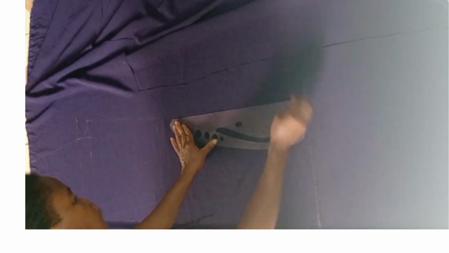Please watch how I put down the measurement for the down line. Just put it straight. That's exactly what I have from the knee to the foot.